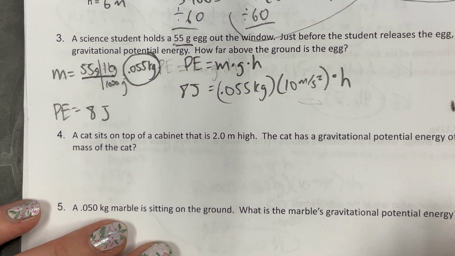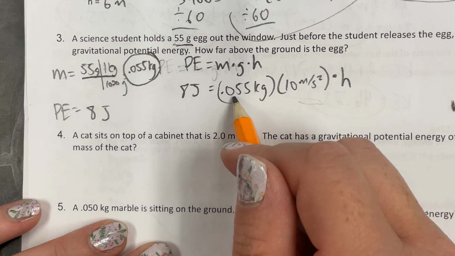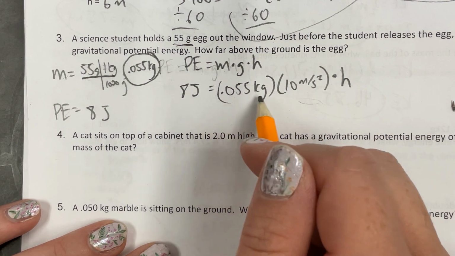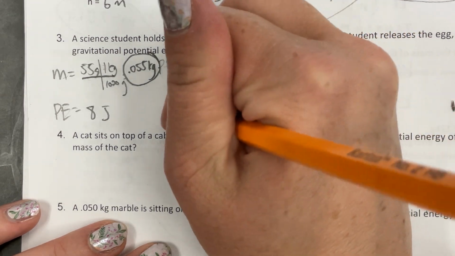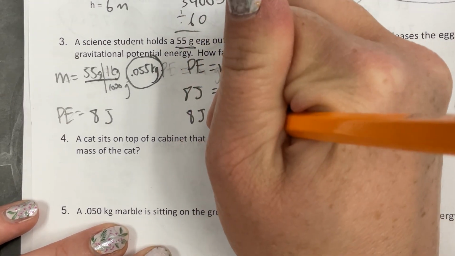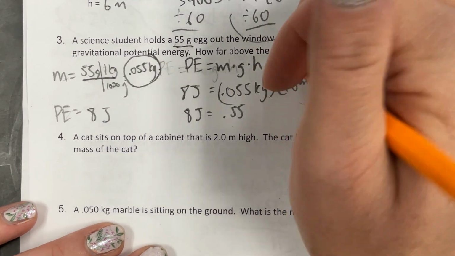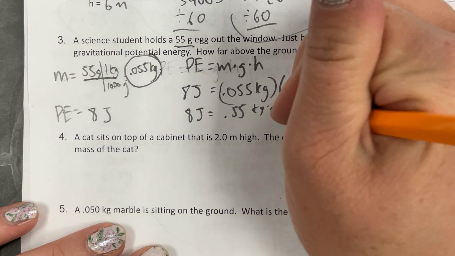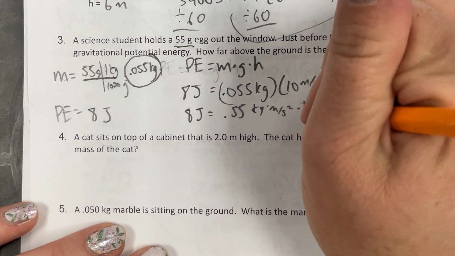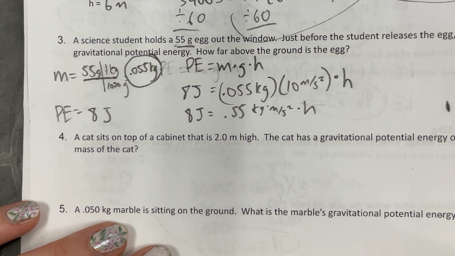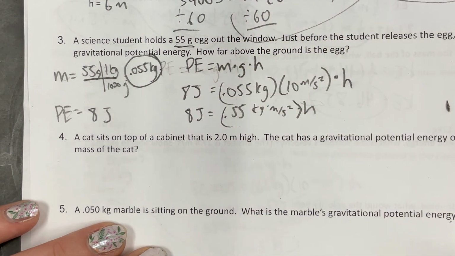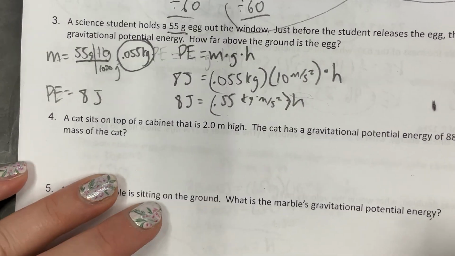Well, 0.055 times 10, I'll just move the decimal point over one. That's going to be 0.55. So I'm going to end up with 8 joules equals 0.55 kilograms times meters per second squared times h. And if I'm solving for h, how do I undo multiplying by 0.55? Good, I'm going to divide both sides by 0.55.